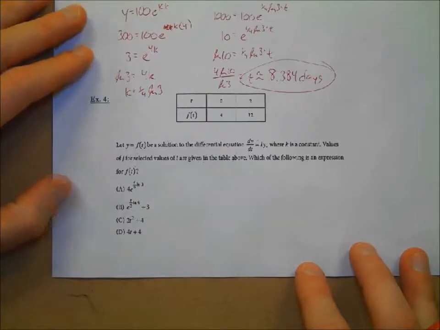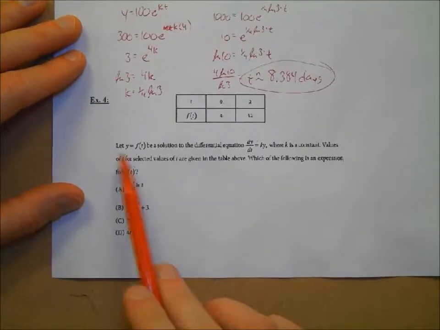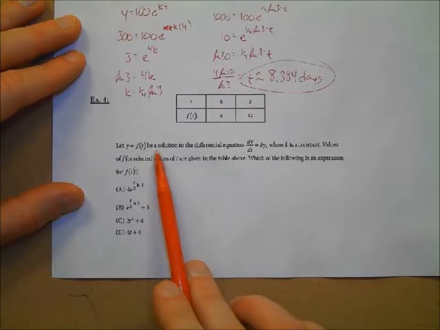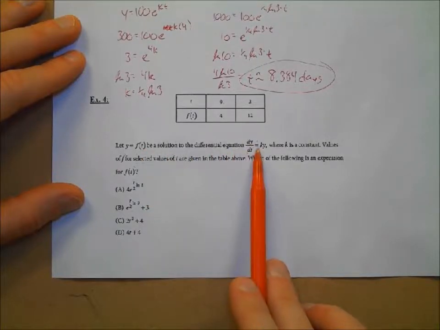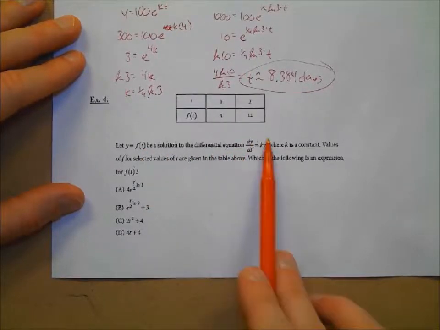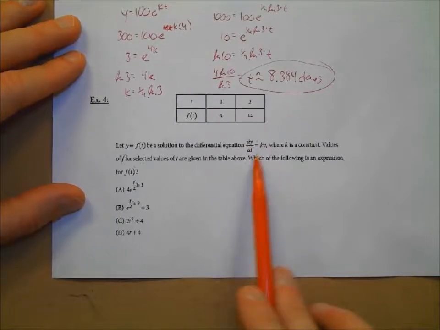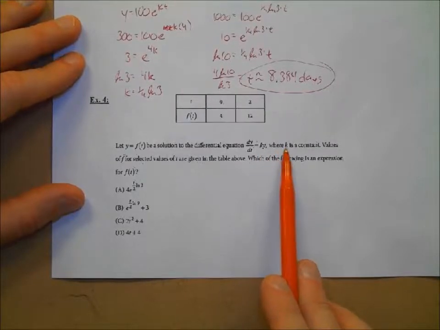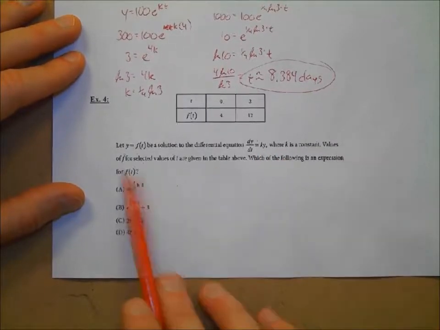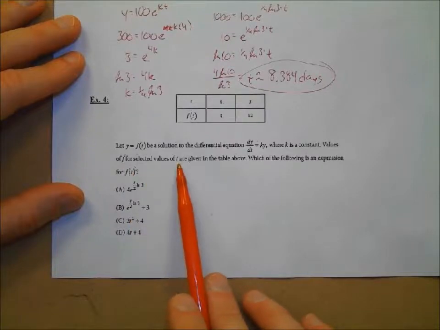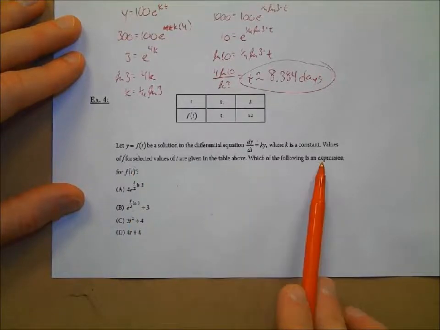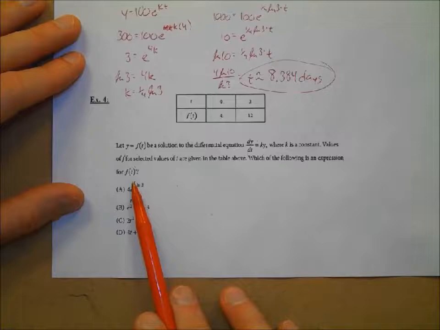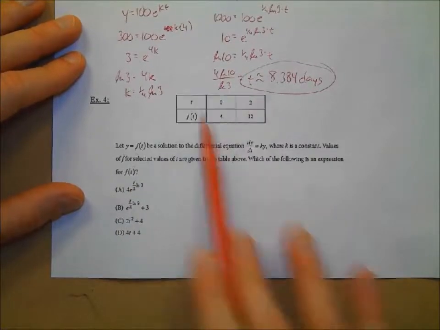All right, so we're asked to let y equal f of t be a solution to the differential equation dy over dt equals k times y. So again, we can see here that this is the differential equation where the rate of change of y is proportional to y, because k is a constant there. Values of f for selected values of t are given in the table above. Which of the following is an expression for f of t? Basically, we want to find which one of these is the solution to this particular differential equation.